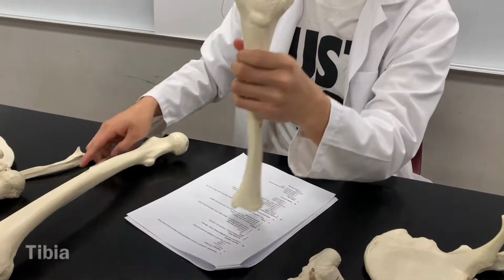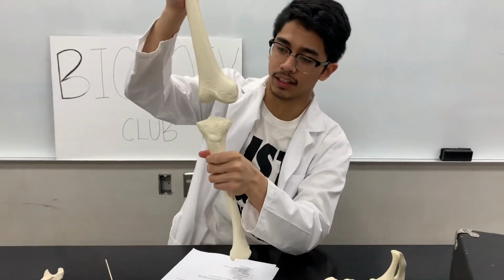Next, you have your tibia. So your tibia connects with your femur like that.